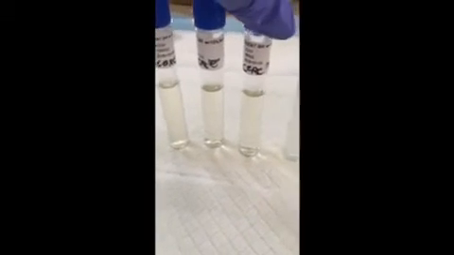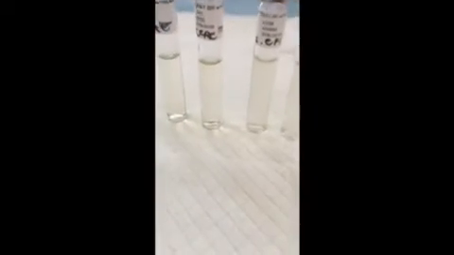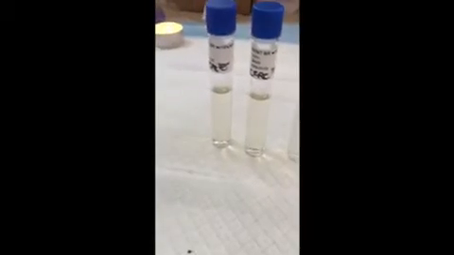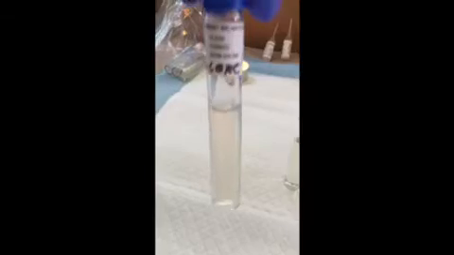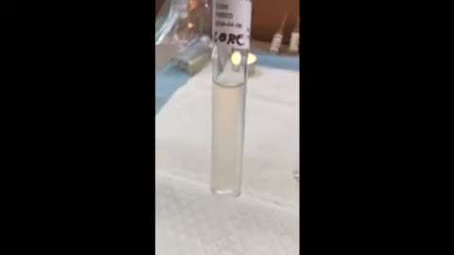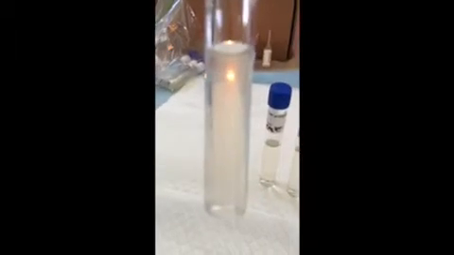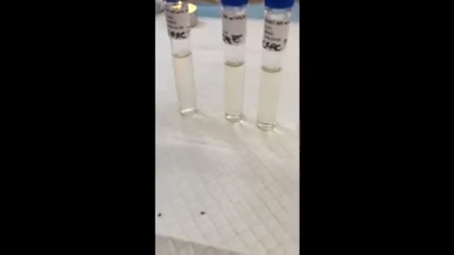Same with the Epi, 15%, it's clear as well. But take a look at the 6 ml, 6%. It's a little bit turbid, it's positive. And the 1% for the Epi, there's more turbidity too.